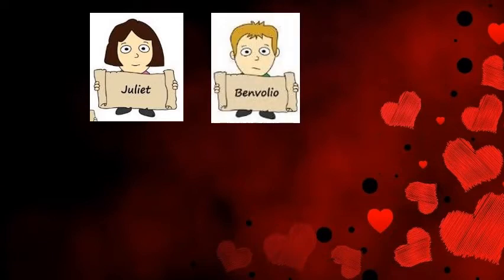Benvolio, of course, is Romeo's cousin, his friend, and he is characterized as somebody who is benevolent. Remember, we've used the word nominative determinism, which means that the person's name indicates something about their character. So he's benevolent, he's kind, he's good. He's the one who often wants to avoid fighting. He says things like, put down your swords, you know not what you do, those kind of things. He tries to prevent the fighting that occurs between the households.